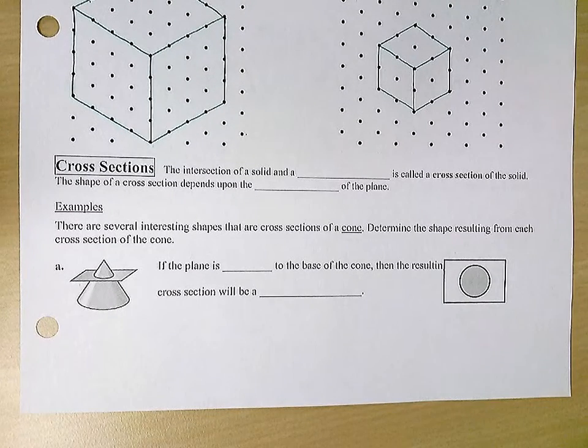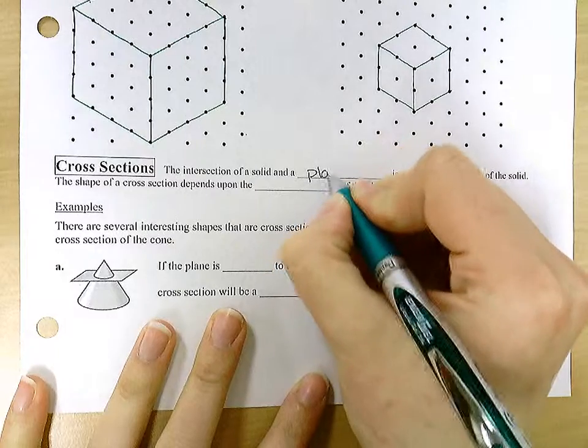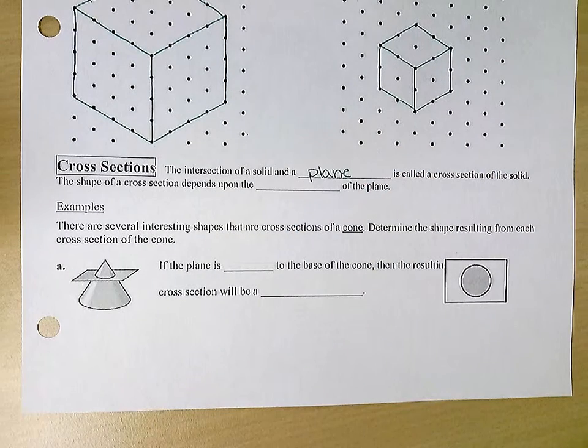All right, so next we're going to look at cross sections. That is the intersection of a solid and a plane. That intersection is called a cross section of the solid. A plane is flat and 2-dimensional, like your sheet of paper. That's a plane. It's straight, it's not curved. Now, if that cuts through a 3-dimensional figure, the shape formed by that intersection is called your cross section.